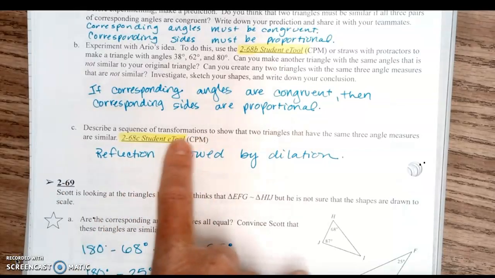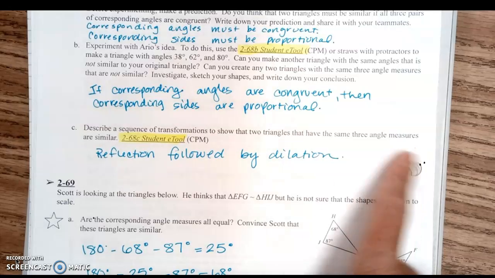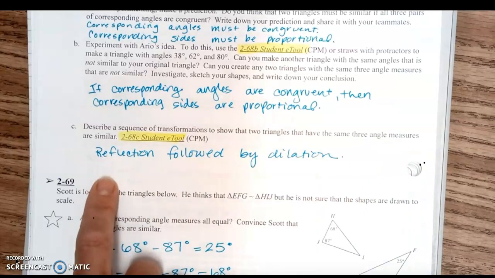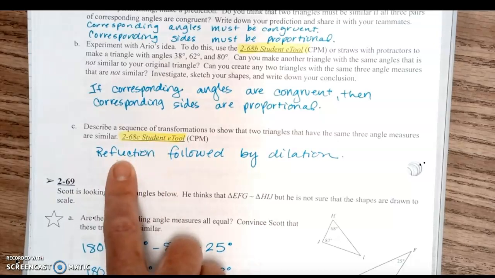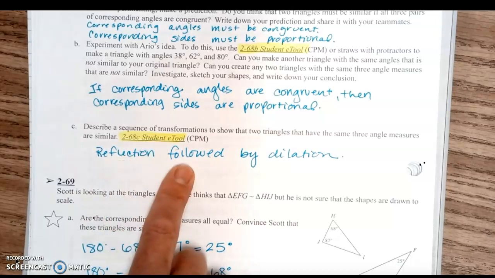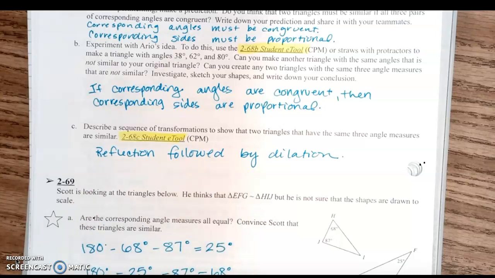Describe a sequence of transformations to show that the two triangles have the same three angle measures and they're similar. So for the one I just showed you on the E tool, we did a reflection followed by a dilation. So that triangle was flipped over and then it was moved slightly.